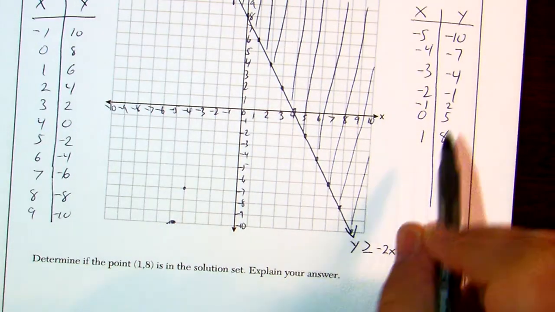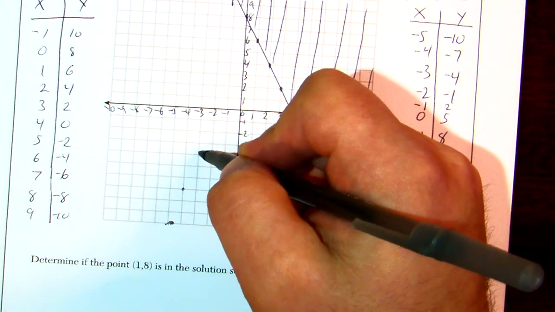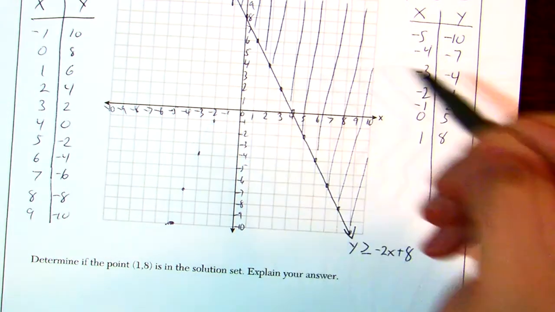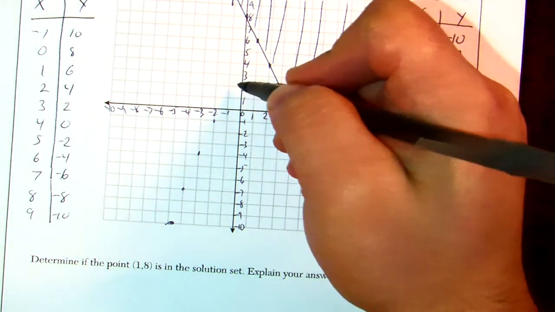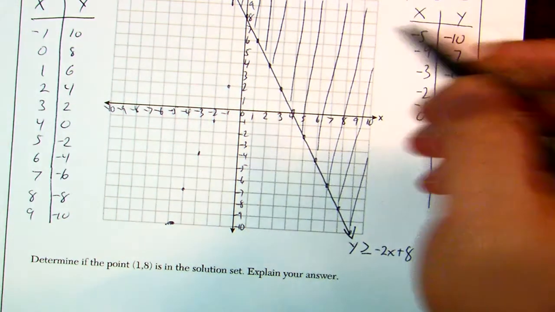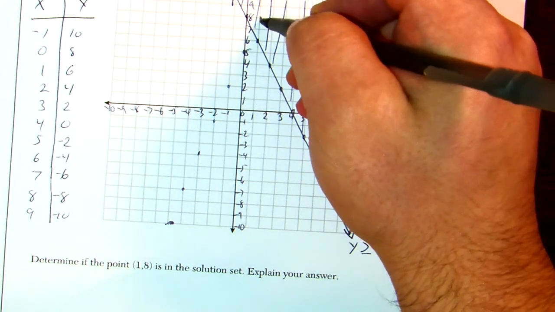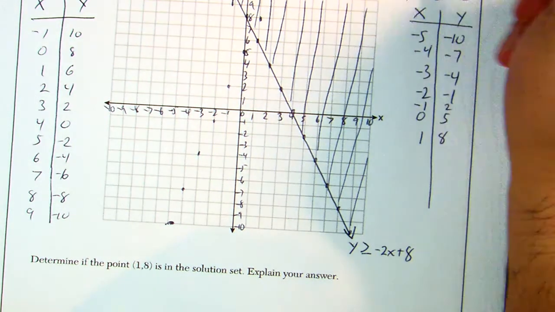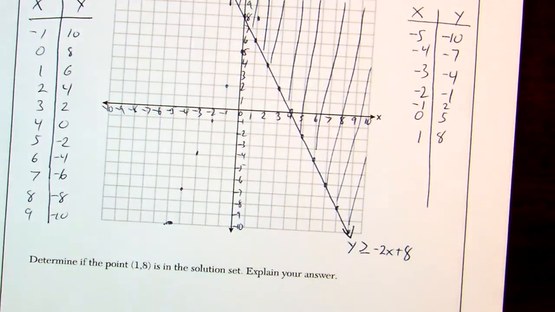Probably can't see it, I'm sorry. Negative 3, negative 4. Negative 2, negative 1. Negative 1, positive 2. 0, 5. 1, 8. And don't forget, I reminded myself this is going to be a dotted line. Take my straight edge.